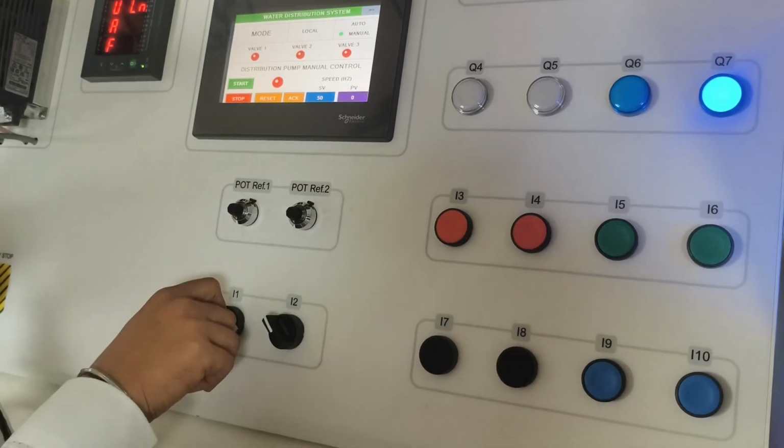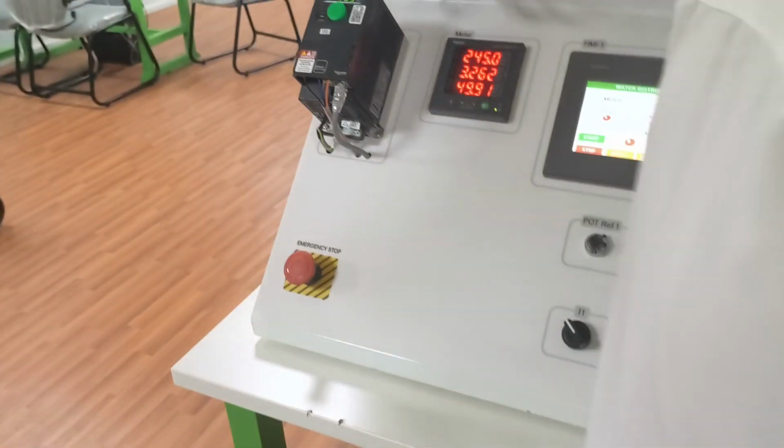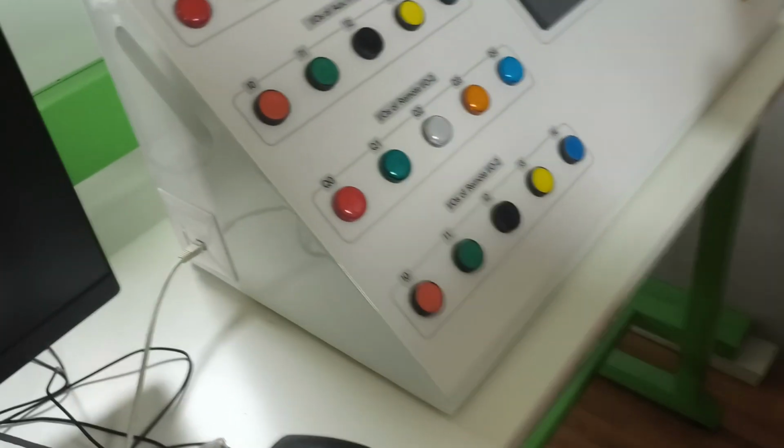So now I'll put it in auto mode, local auto mode. Yes, change. Auto. So local auto mode. Another one.